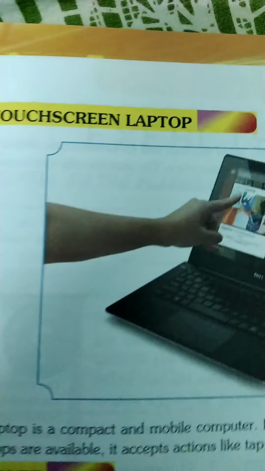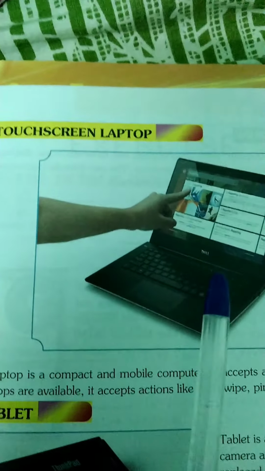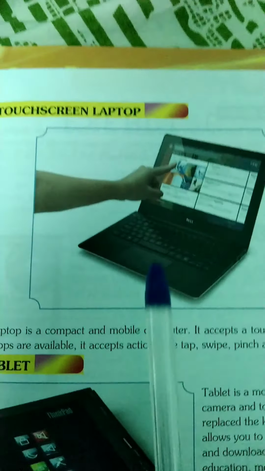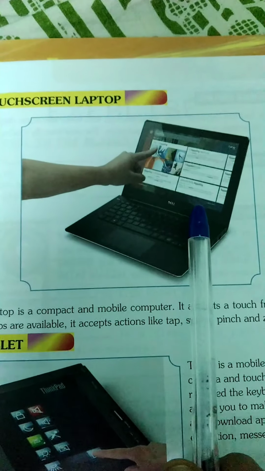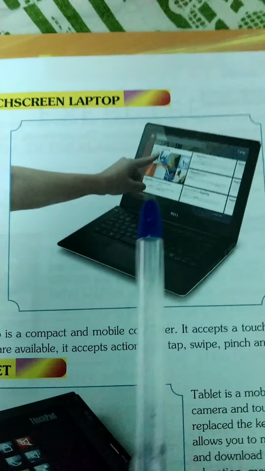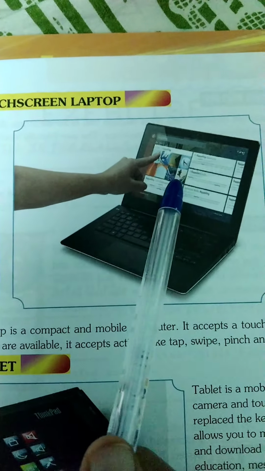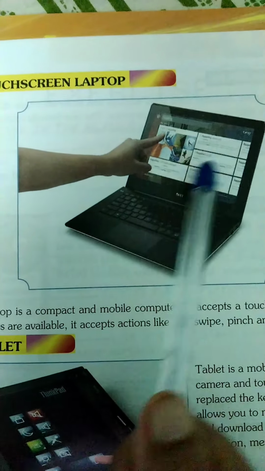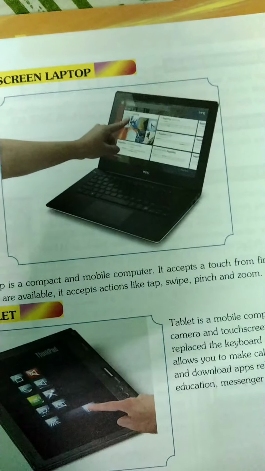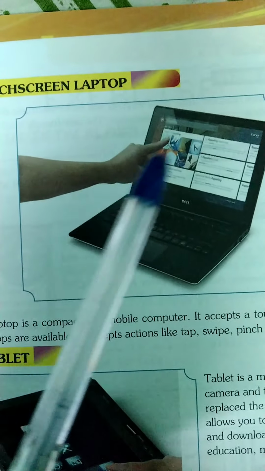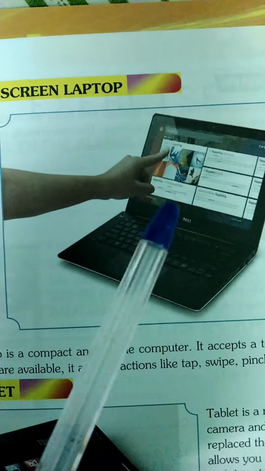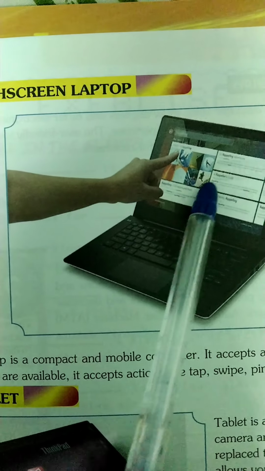And another topic is the touch screen laptop. Children, I hope you all know what a touch screen laptop is. Yes, what is a touch screen laptop? It is a compact, mobile computer. If we click on the monitor with the help of a fingertip, we are able to work. And now multi-touch laptops are also available, so they can accept actions like tap, swipe, pinch or zoom on the monitor.